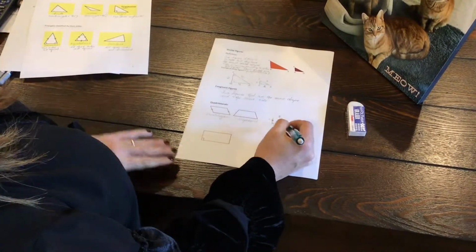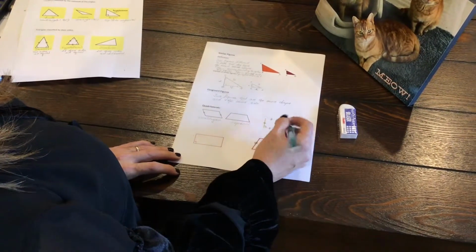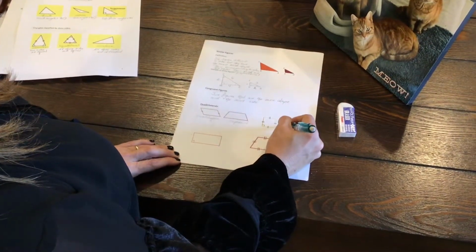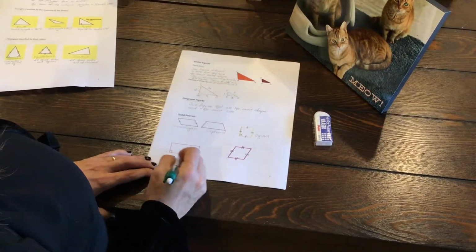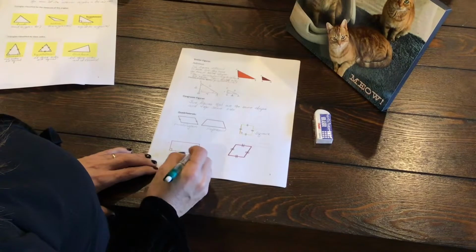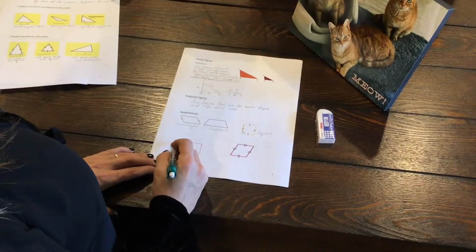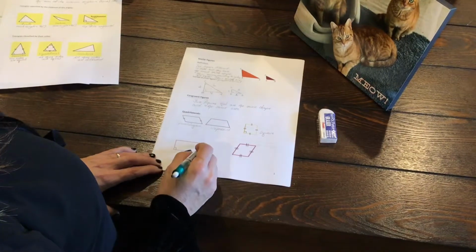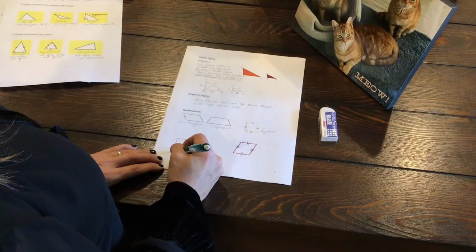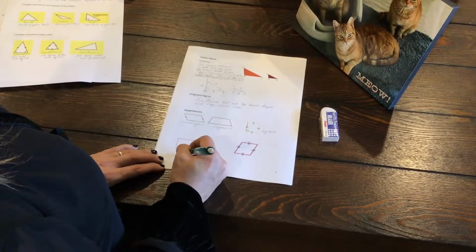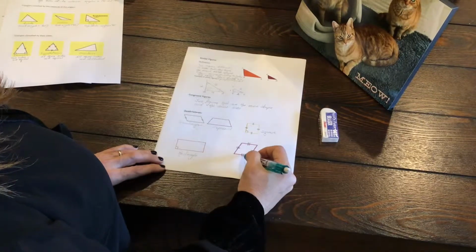Here we have a square. All 4 sides are equal and all angles are 90-degree angles. This here is a rectangle. Opposite sides are equal and parallel to each other, and all 4 angles are right angles. And here we have a rhombus.